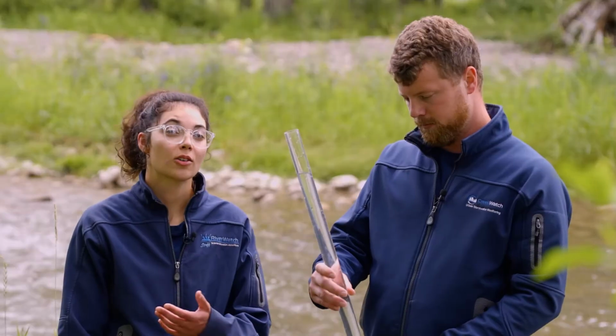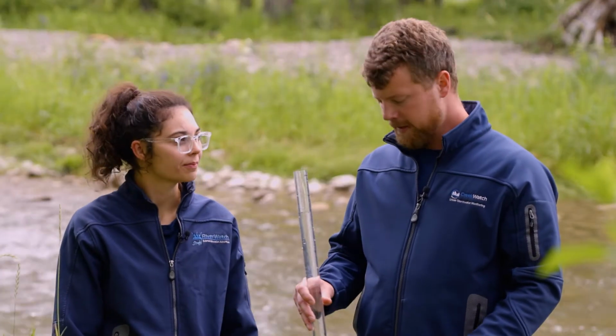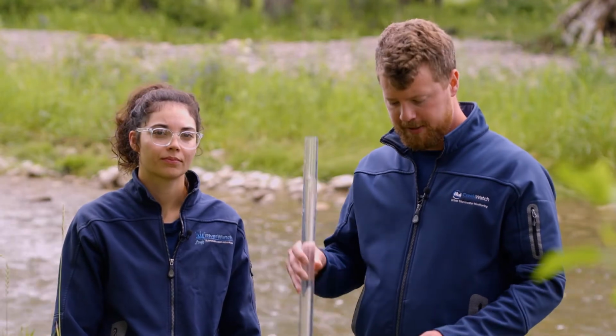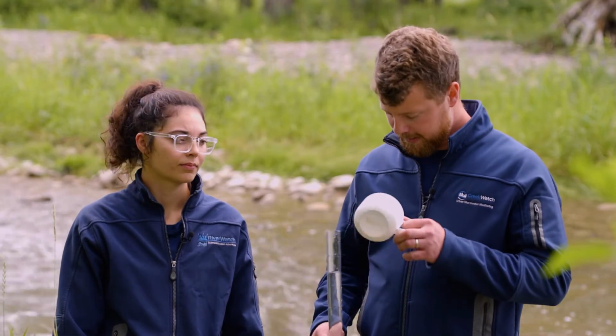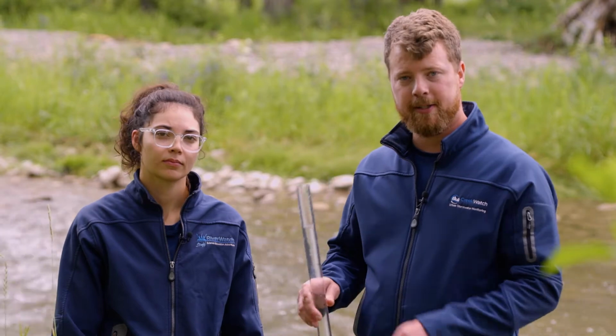So there's how you measure turbidity in your creeks. Yeah, real simple. We have a turbidity tube, a measuring cup here, and we just record our units in NTUs.